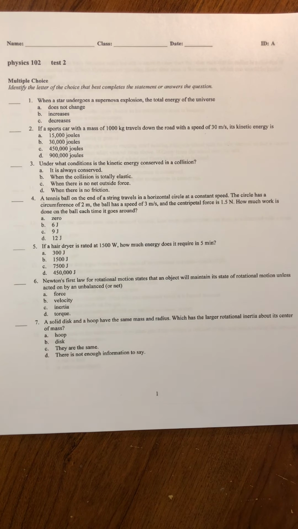Hey everyone. I thought I would go over the test again. I got a lot of positive feedback last time from people seeing how to work through test number one. I thought there was a lot of positive stuff about it, so I was really glad I did that. And because of that, I thought I would do test number two.